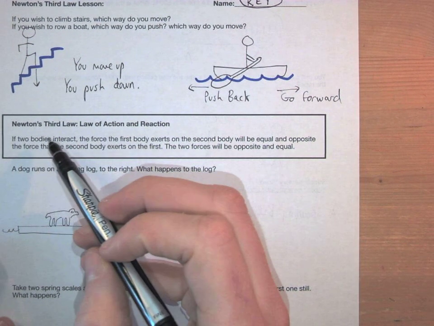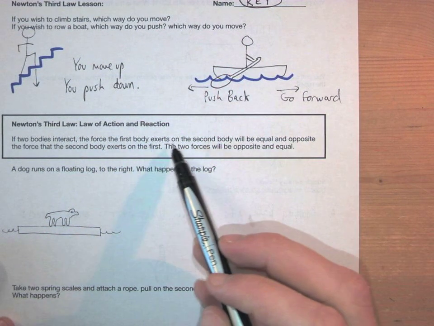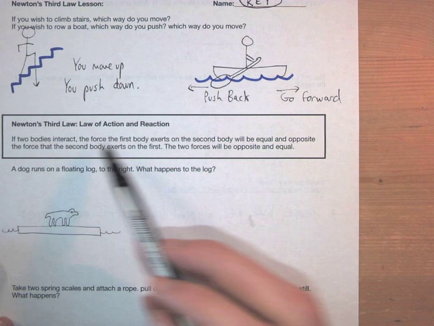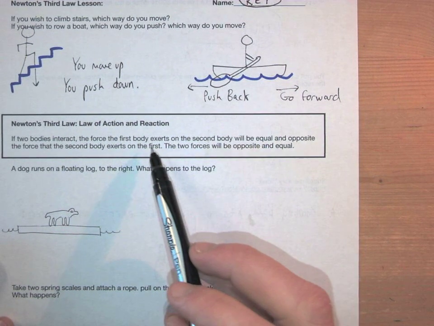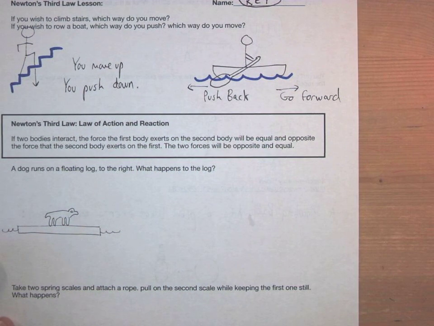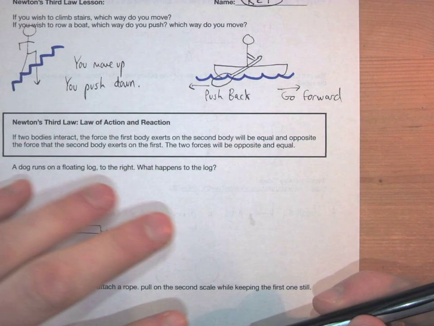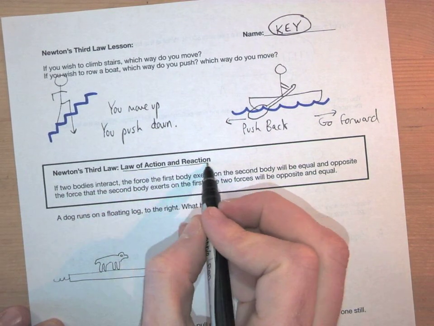It says, if two bodies interact, the force the first body, or the person, exerts on the second body, the water, will be equal and opposite to the force that the second body, the water, exerts on the person, the first. The two forces will be opposite and equal. So it says if you put a force on something, it's going to put that same force back on you. Any force. You kick a soccer ball, the soccer ball kind of kicks you back. You push on the desk, the desk pushes back. So that's the idea. It's called the law of action and reaction.